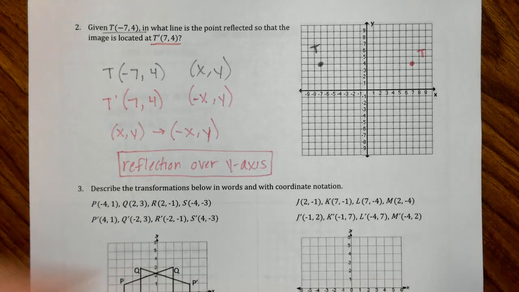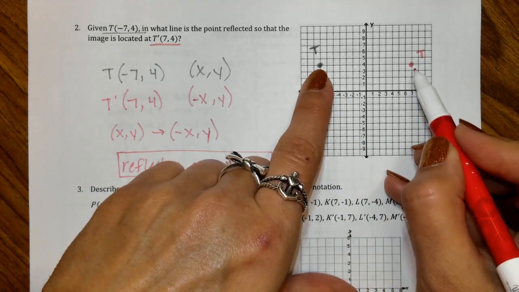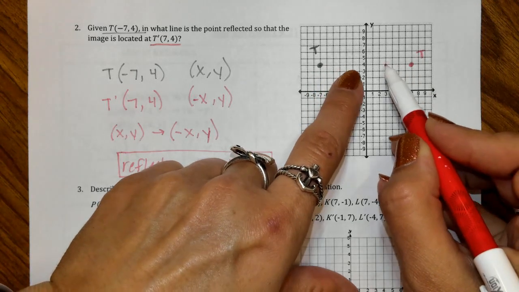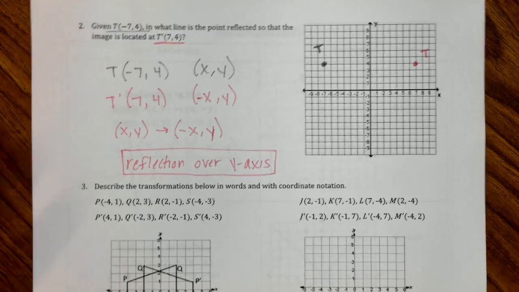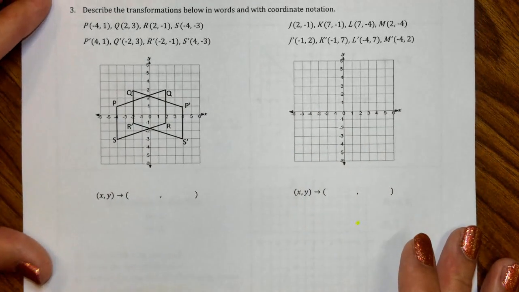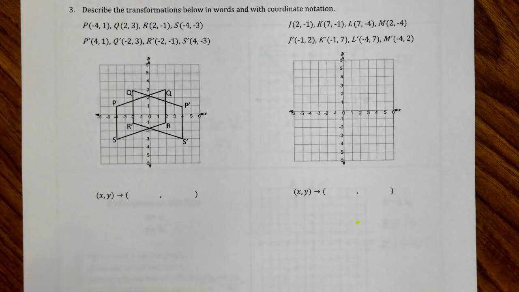Y stayed the same, x changed, so this is a reflection. Another thing you can do is you can take these and go, okay, they're horizontal, you can count 1, 1, 1, 1 until they meet in the middle. That is another way of doing that if they're horizontal or vertical. All right, last two. We'll talk about what coordinate notation we have here. Describe what transformation happened.